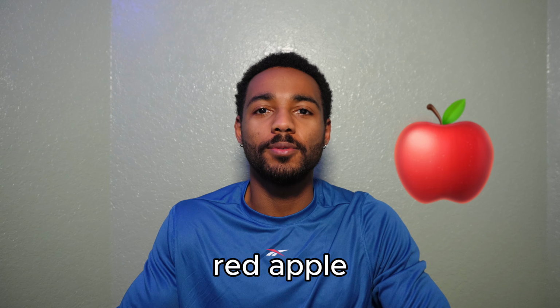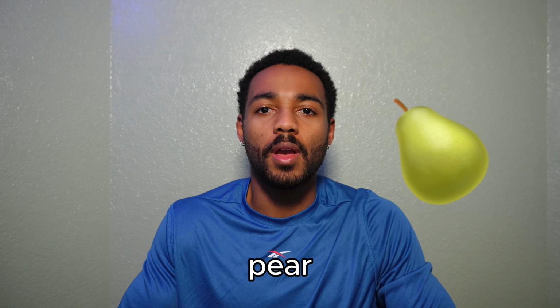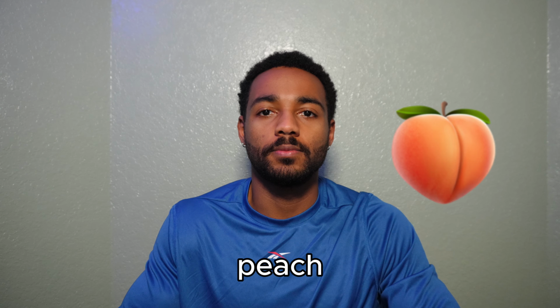What is the name of this fruit? Red apple. What is the name of this fruit? Green apple. What is the name of this fruit? Pear. What is the name of this fruit? Peach.